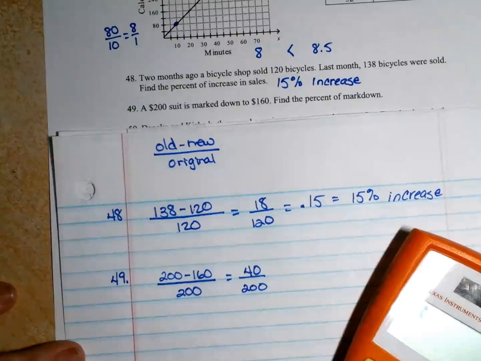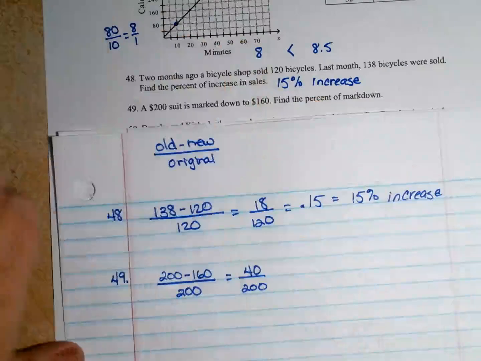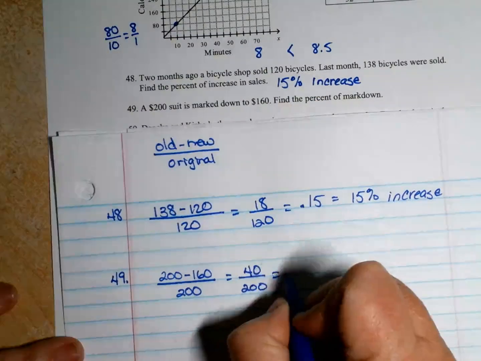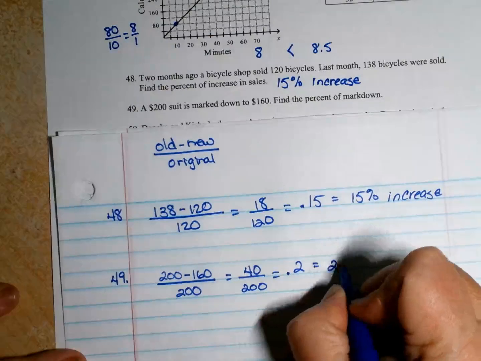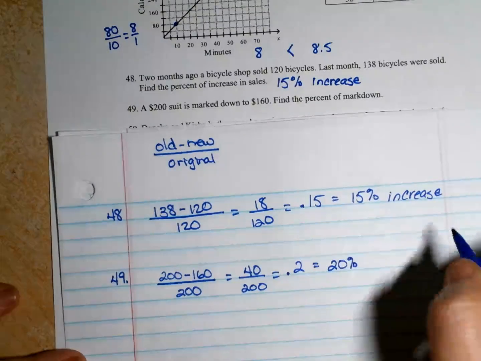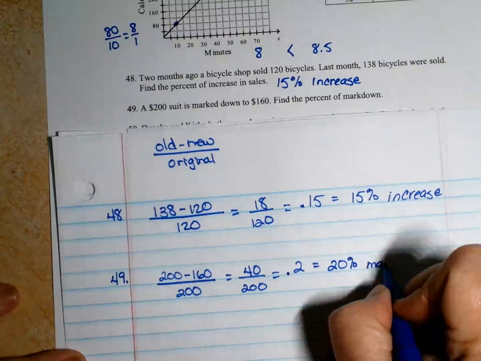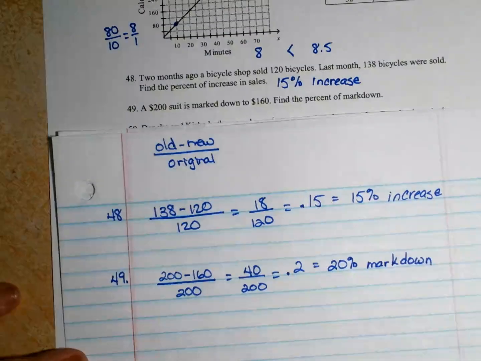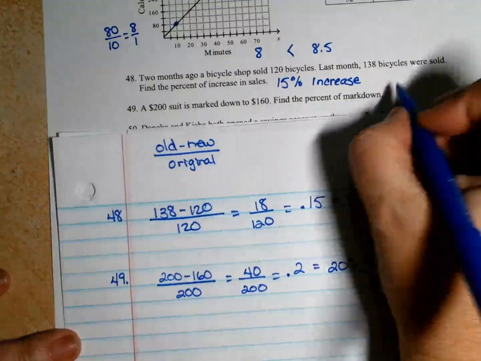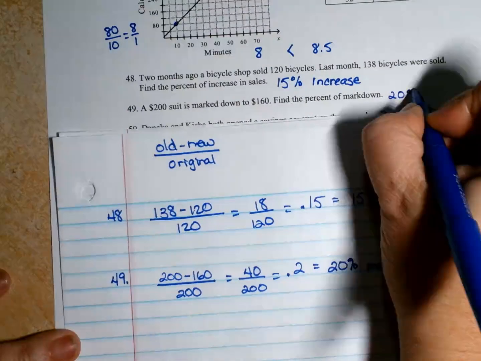So I'm going to take 40 divided by 200, and that gives me 0.2. So that is a 20% markdown.